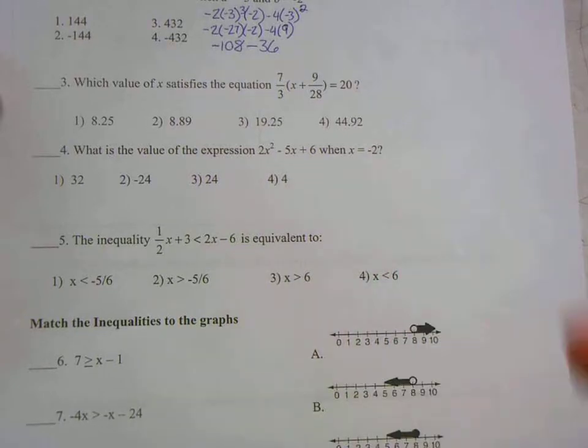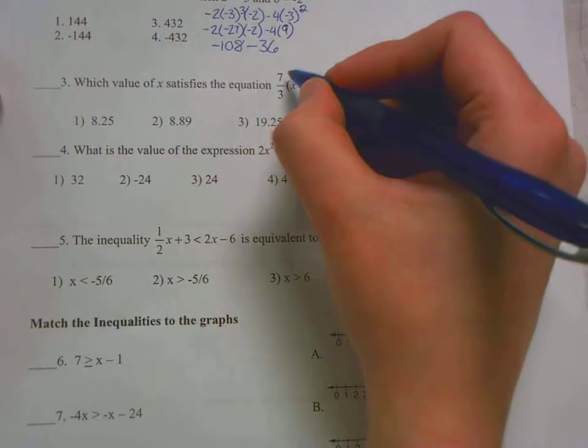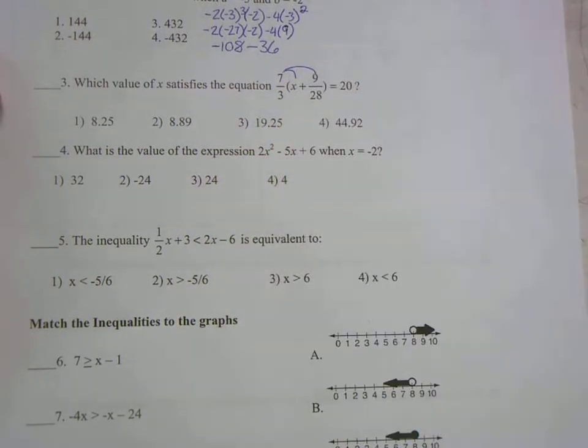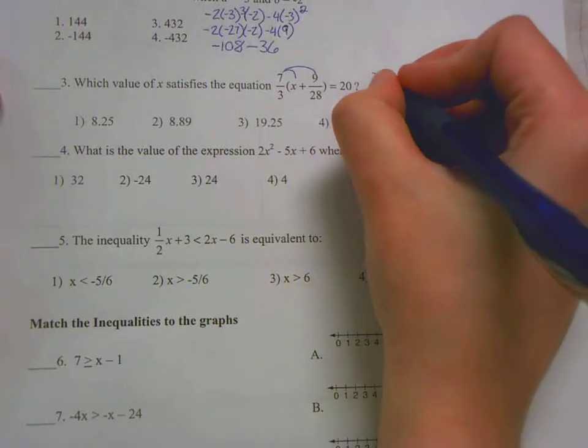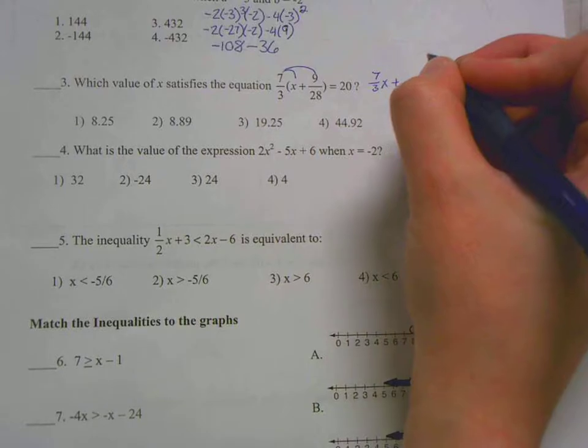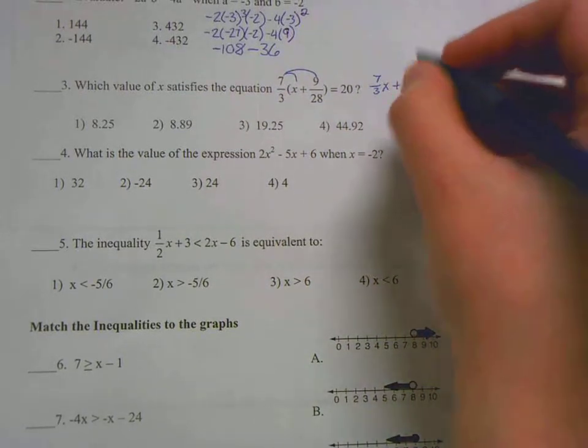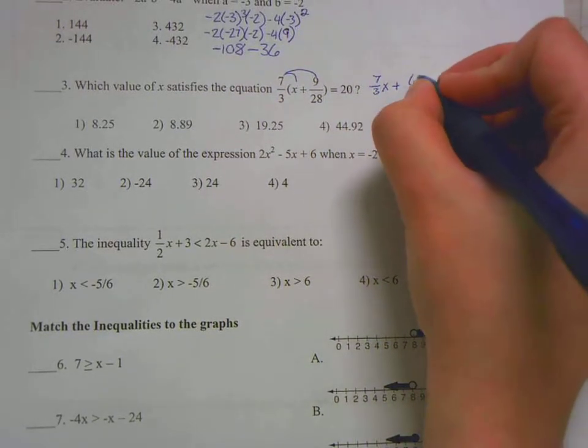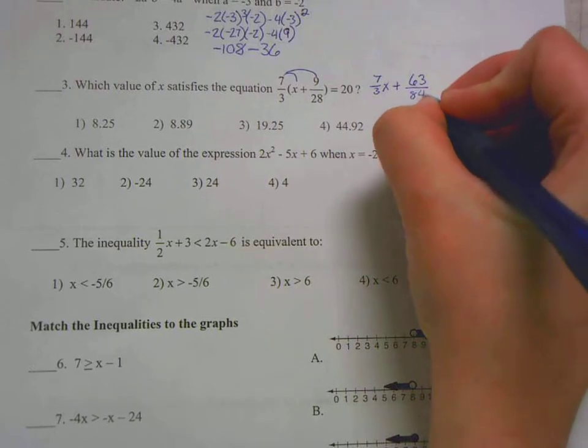Number 3, you are going to solve, and even though it's fractions, still start and solve the same way you normally would. I'm going to distribute. So I'd get 7/3 x. And when I multiply fractions, I'm going to multiply numerator by numerator and denominator by denominator. So I'd get 63 over 84.